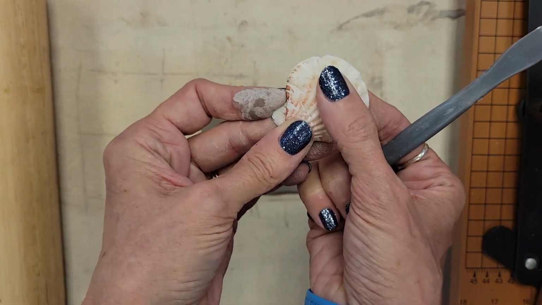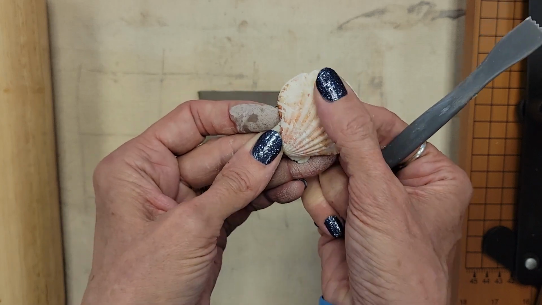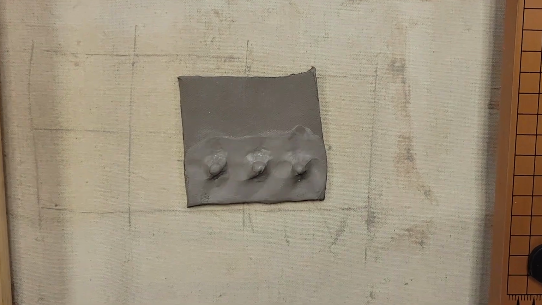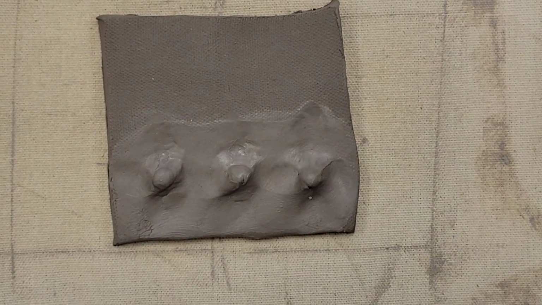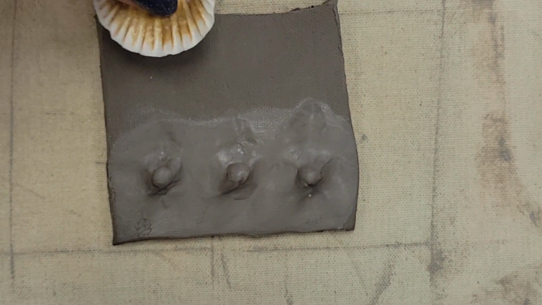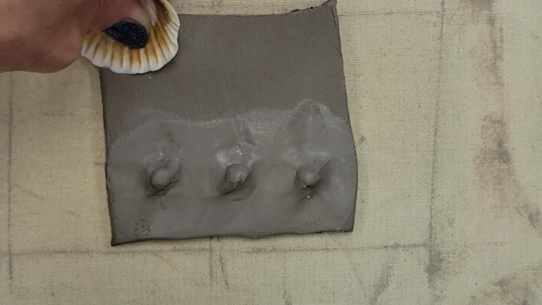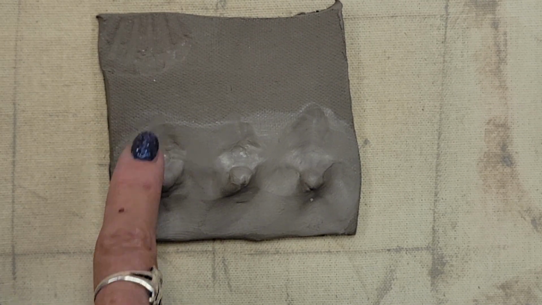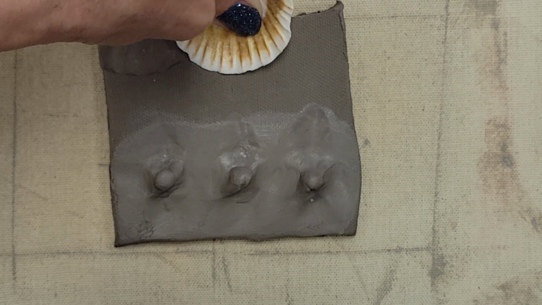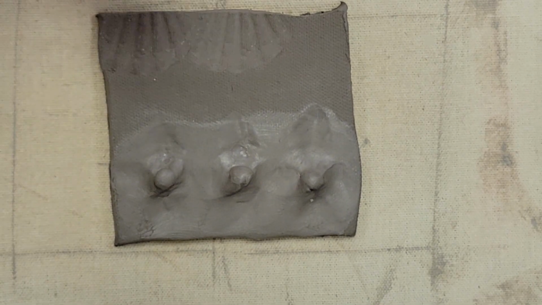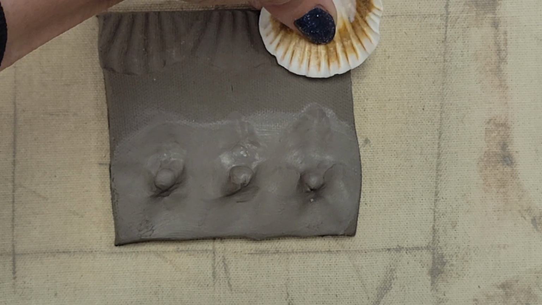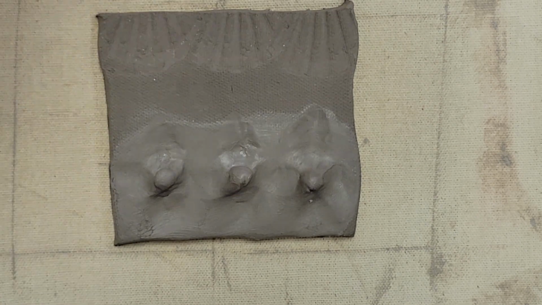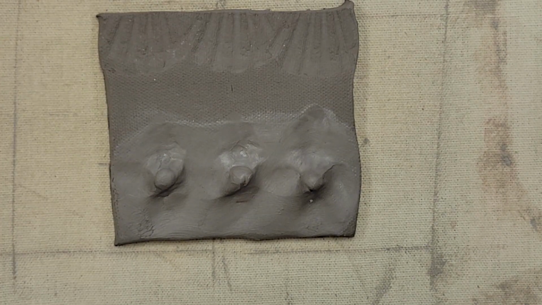If I want to use the shell, I notice that the shell has these bumpy edges. I could take those bumpy edges, I'm going to zoom in again, and I could sort of press those bumpy edges into my clay tile. And it leaves a little mark. Maybe I'll do one more. And again, I have to be careful. I don't want to press too hard. I don't want to make my clay too thin.